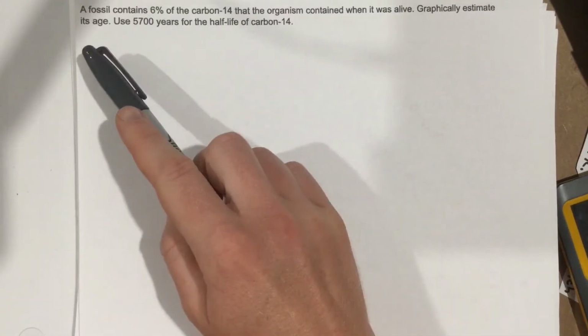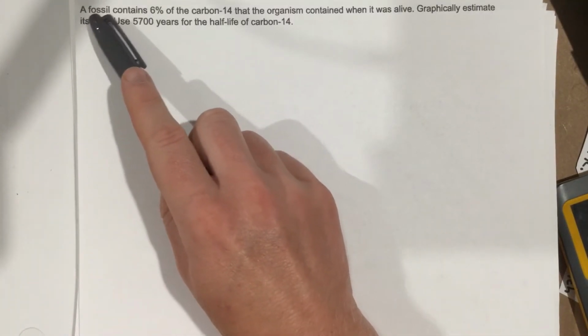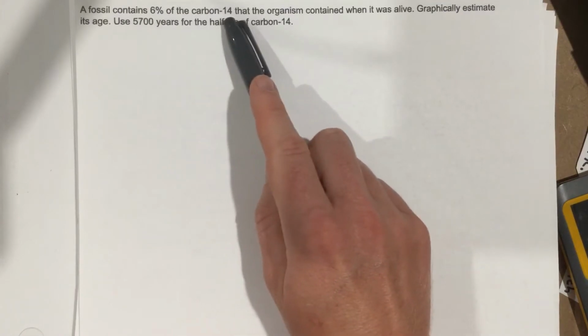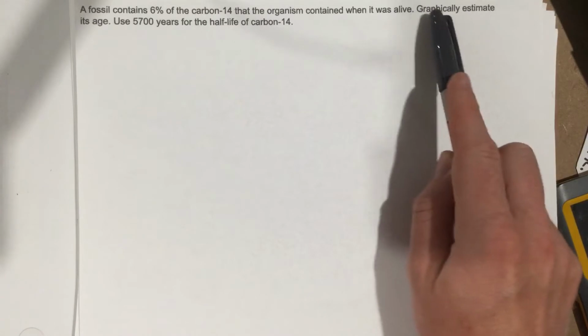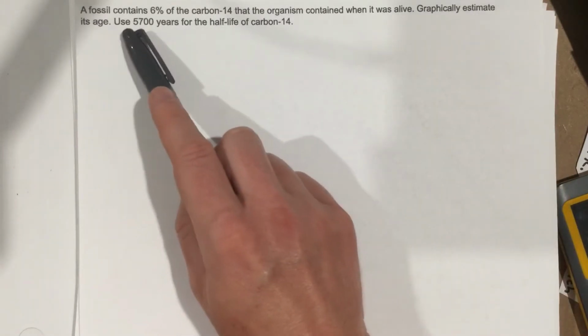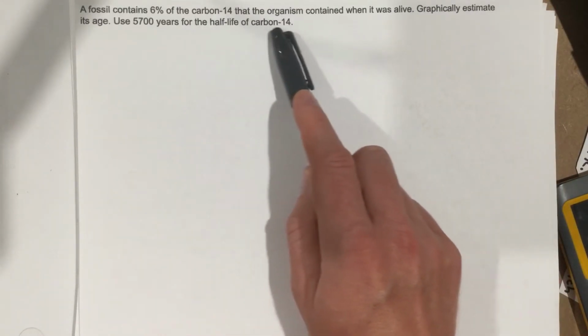This is problem number 8 from section 5.3. It says a fossil contains 6% of the carbon-14 that the organism contained when it was alive. Graphically estimate its age. Use 5,700 years for the half-life of carbon-14.